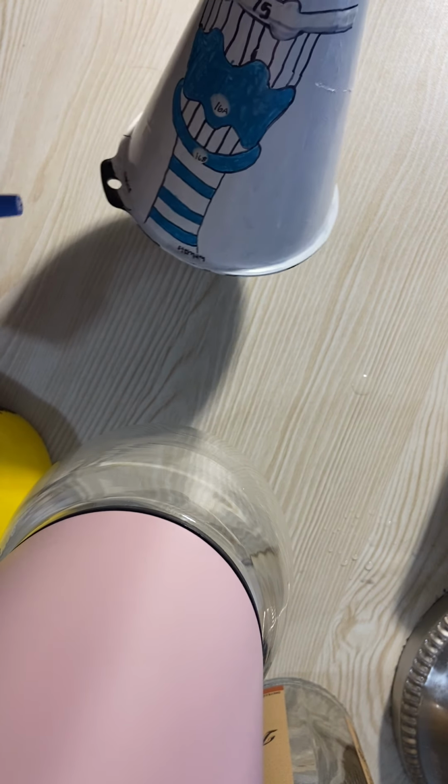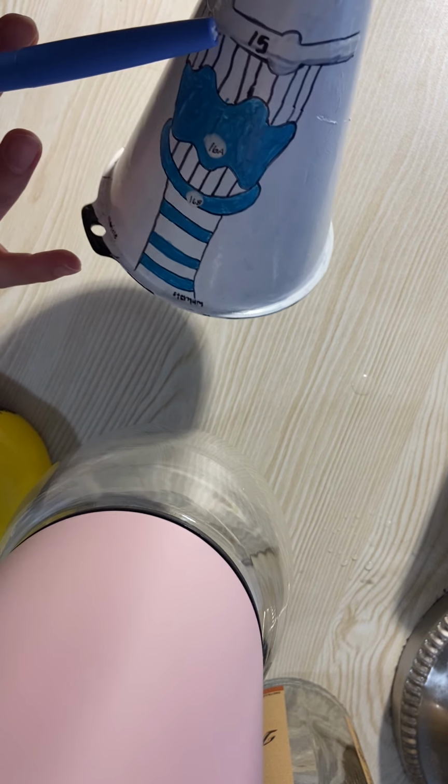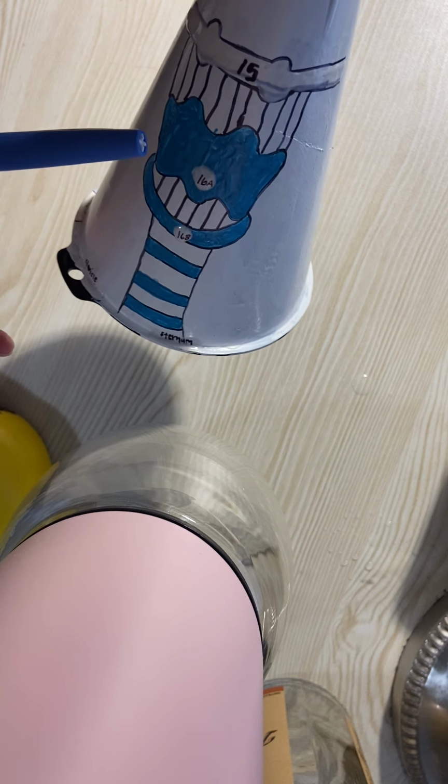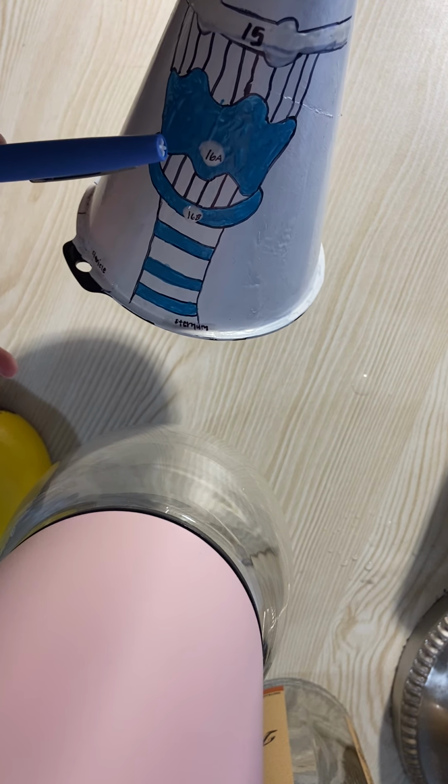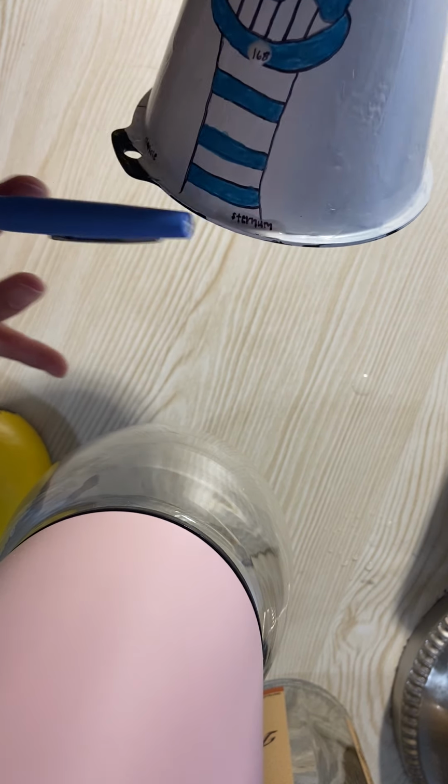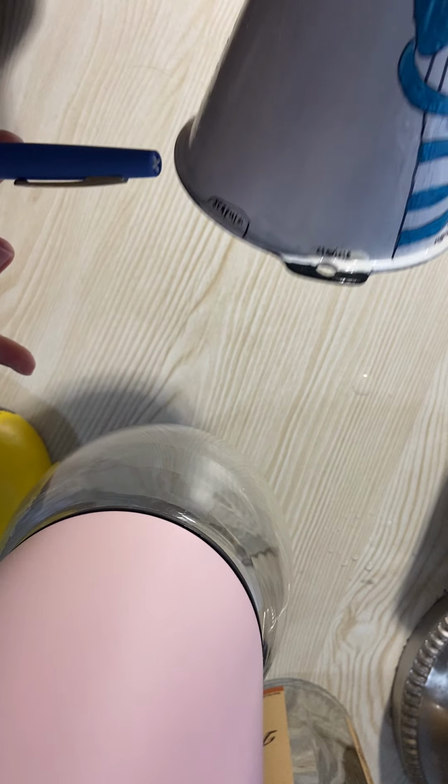Then on my neck, this is the hyoid bone. This is the thyroid cartilage and the cricoid cartilage. This is the sternum, the clavicle, and the scapula. Okay.